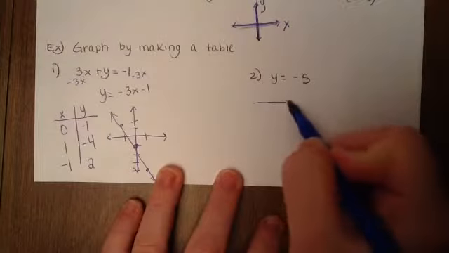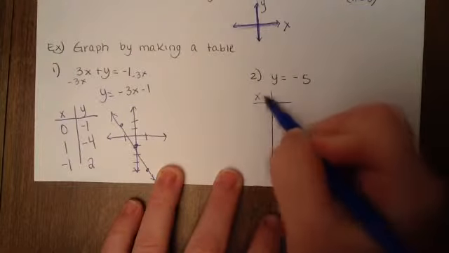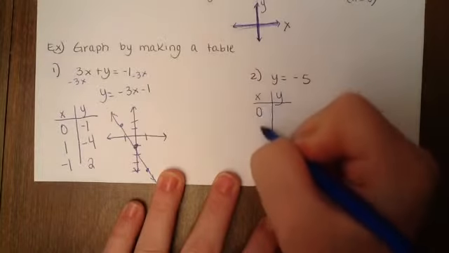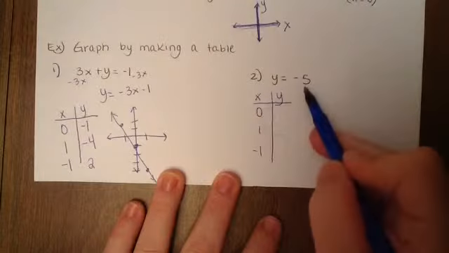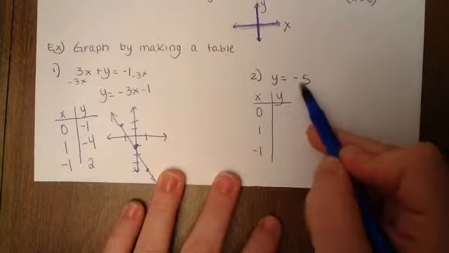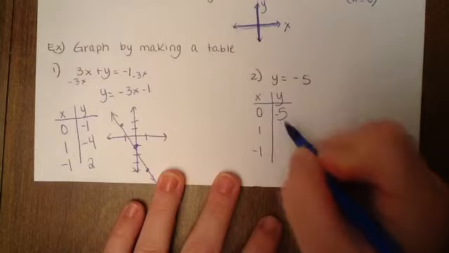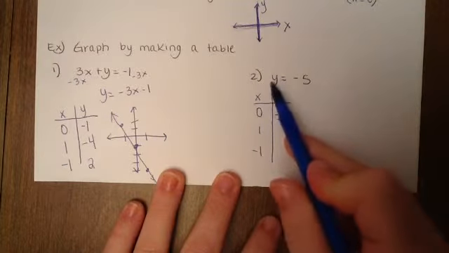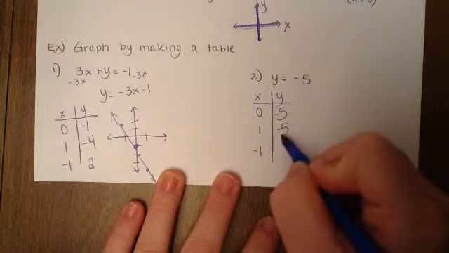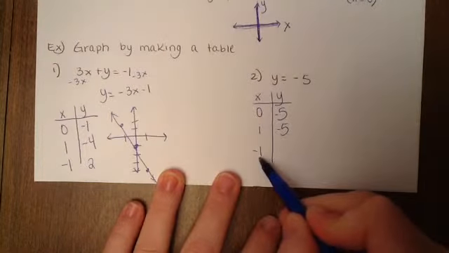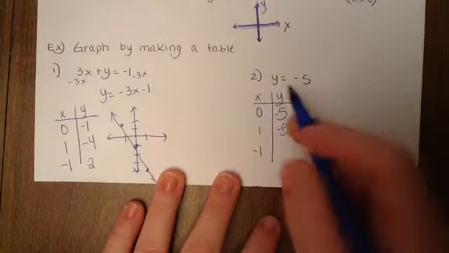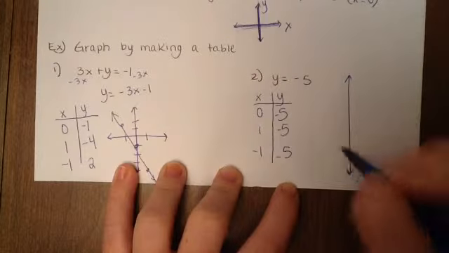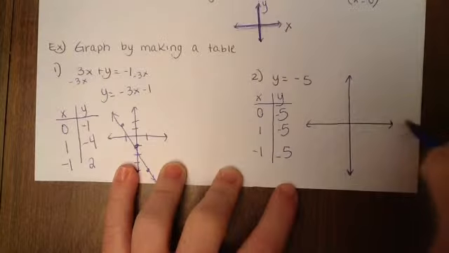Let's try this one. This one's interesting. There's no spot to plug in x, so let's pick some values. I have nowhere to plug in x, so y is negative 5. For 1, if I plug in, I still have y equals negative 5. If I plug this one in, all I'm left with is negative 5 because there is nowhere to plug my x in. So for everything, y is negative 5.